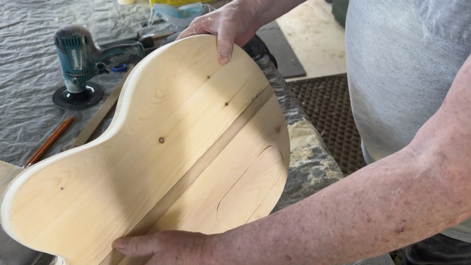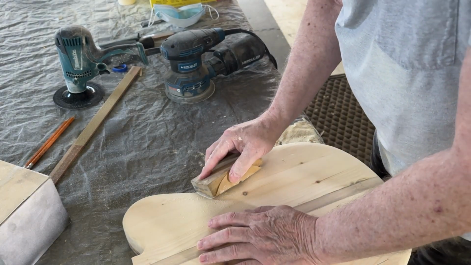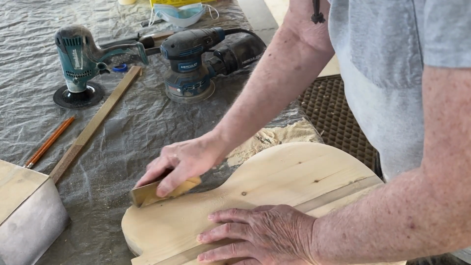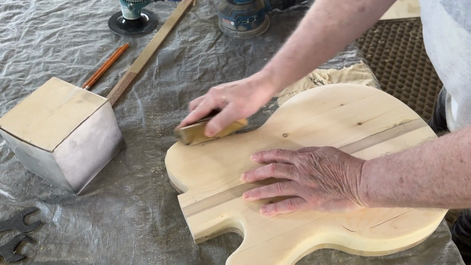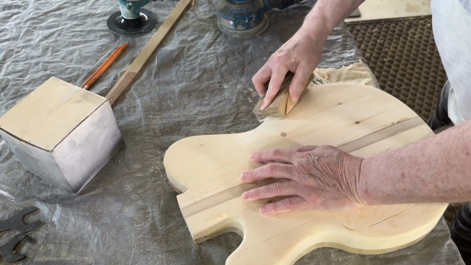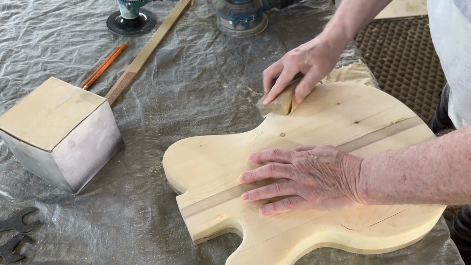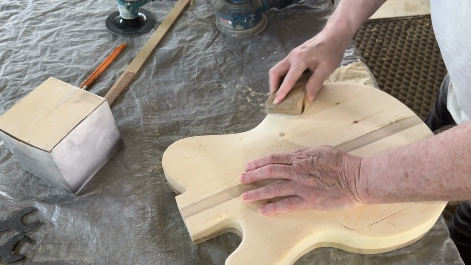Got the round over cut into it now. Round over cut into it, tummy cut.